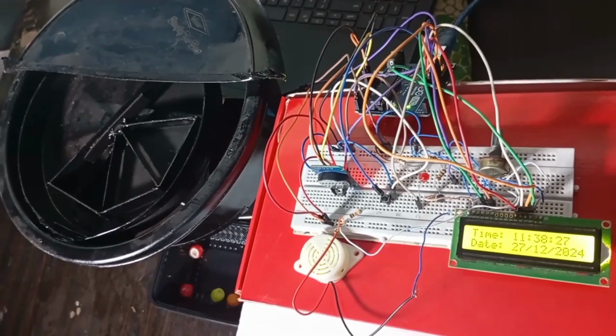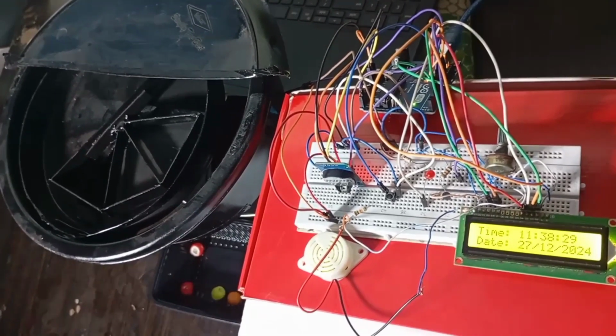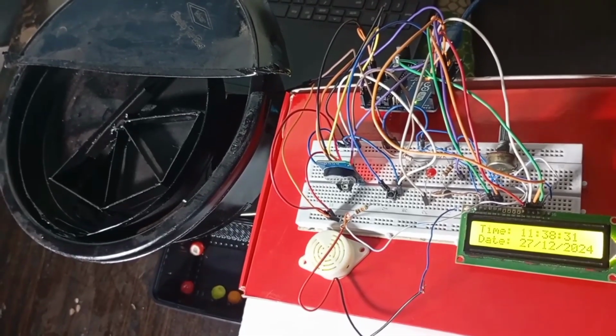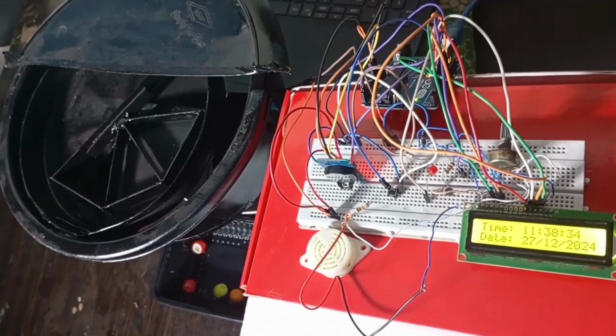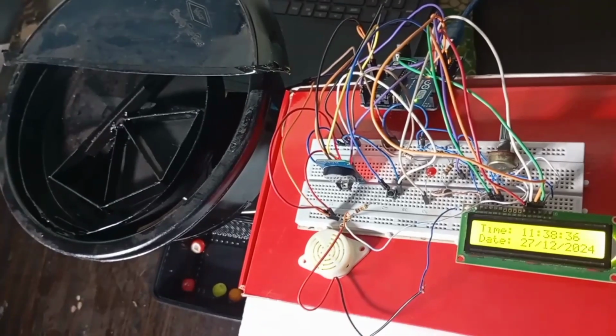So it's done dispensing the entire medication. So the final part of the program is that the tray will return back to its original position for it to be refilled.